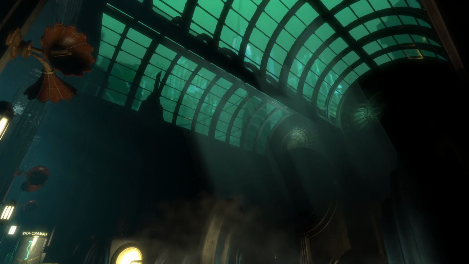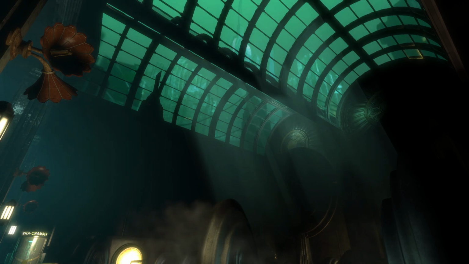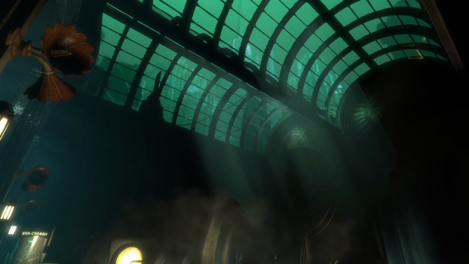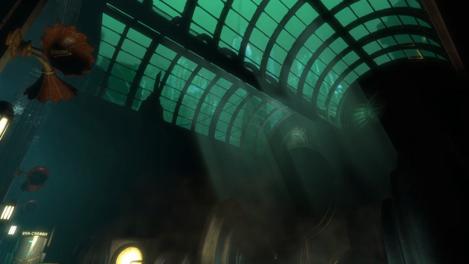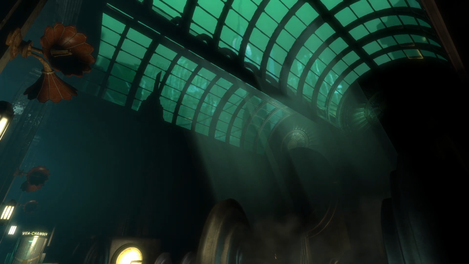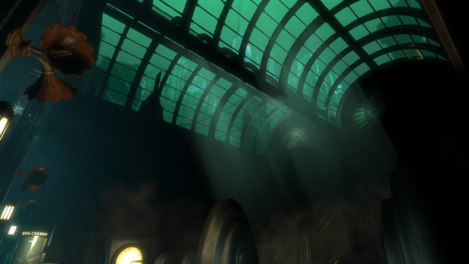Once you load into BioShock and finally get into Rapture, you may notice that the skybox is very bright and green. This is in contrast to the beginning of the game, where everything seemed to be very dark and more of a blue color. So I have created a mod that fixes that. It has multiple options and you can choose between various different skyboxes.